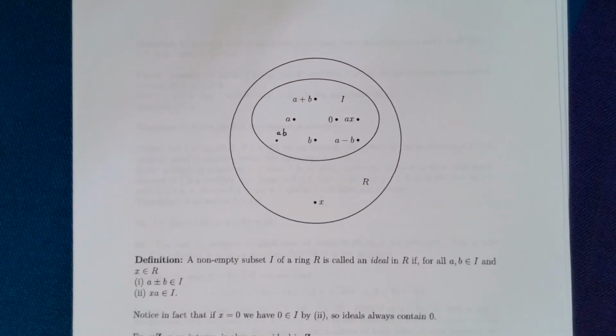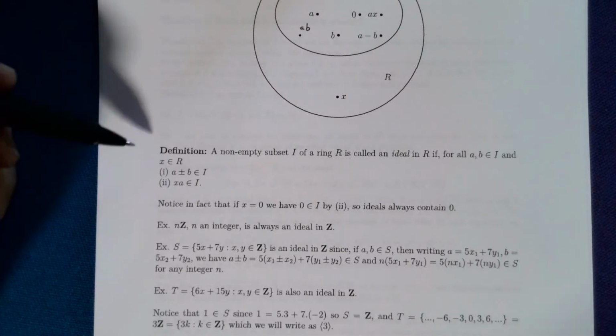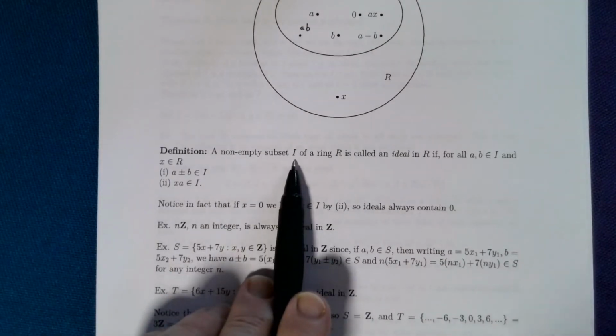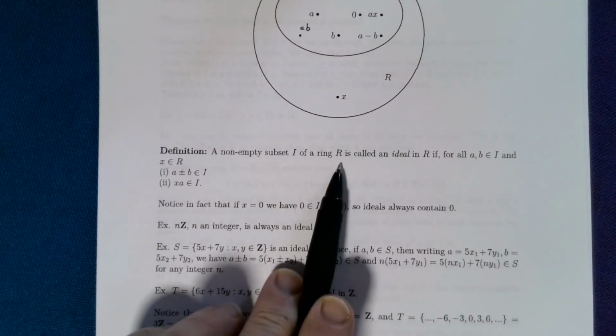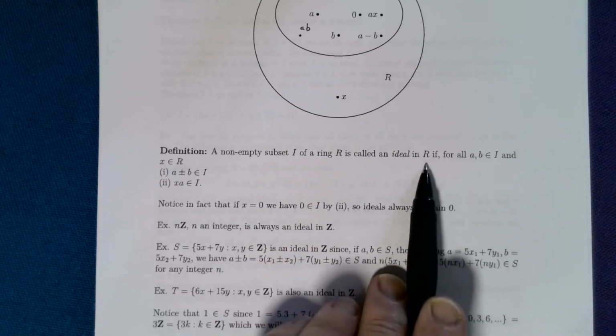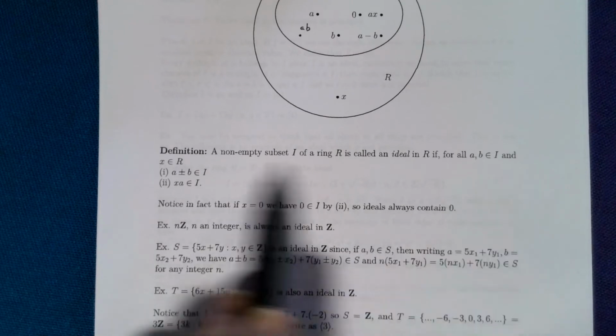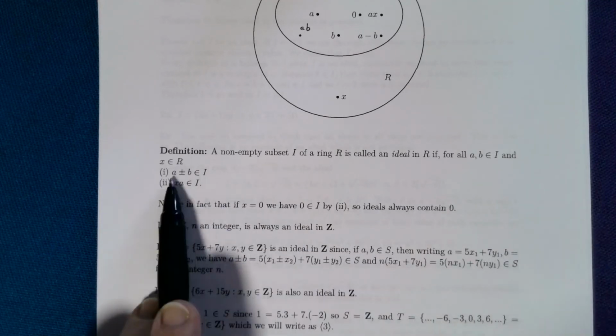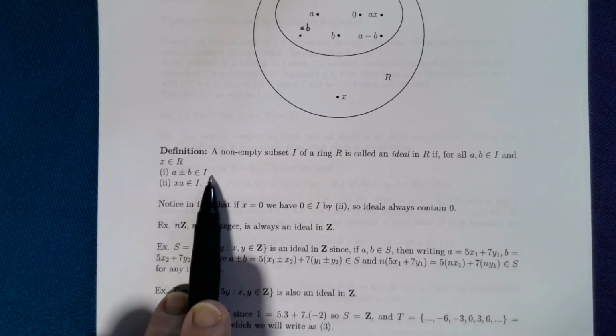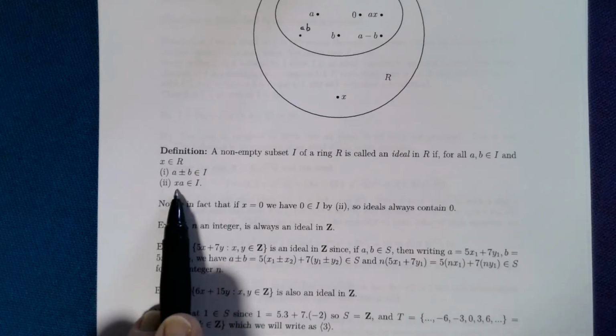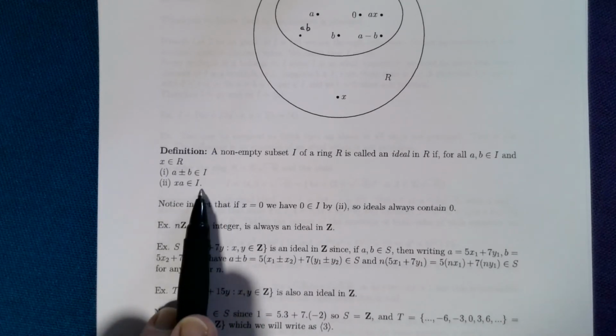Now the formal definition of what we mean by an ideal is here. So we take a non-empty subset I of a ring R, called an ideal in R if, for any two elements A and B in the ideal and x in the ring, the sum and difference of the two belongs to the ideal, and any multiple x times that belongs to the ideal.